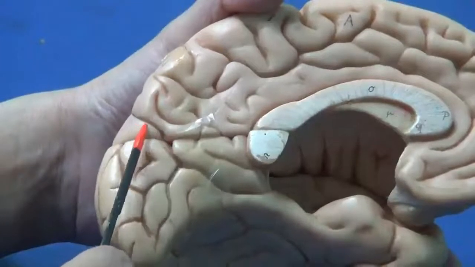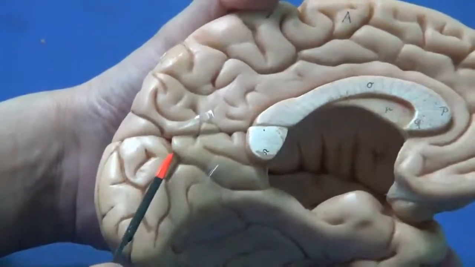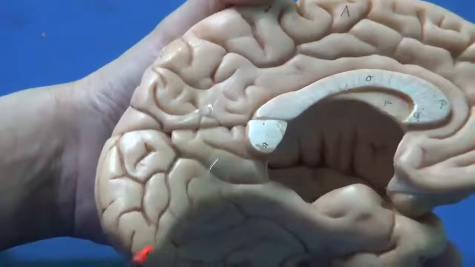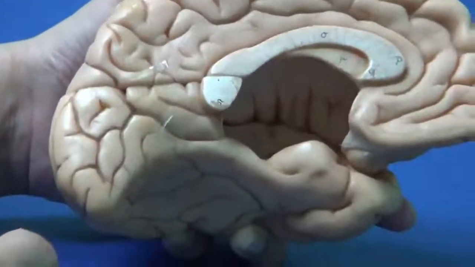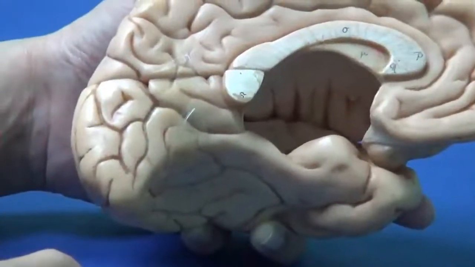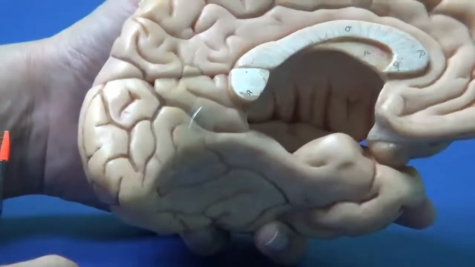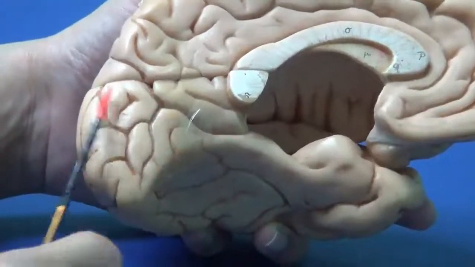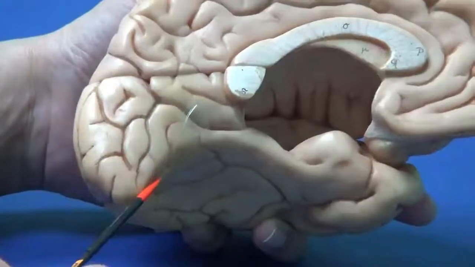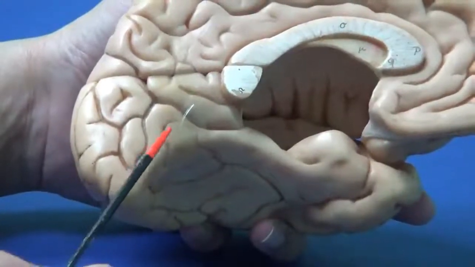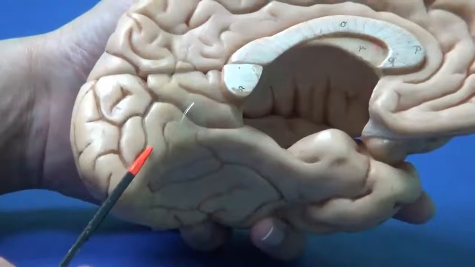The visual association cortex involves the secondary and tertiary visual cortex that corresponds to Brodmann's area 18 and 19. Okay, around here. So that's the functional area in the occipital lobe.